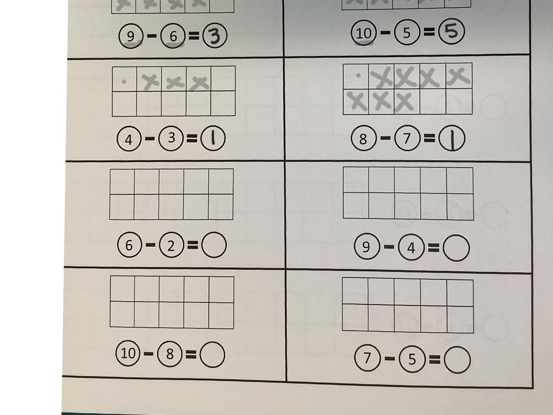Okay. On the next one, we have 6 minus 2. So 6 dots. And then we're going to cross off 2. And how many does that leave? 4.